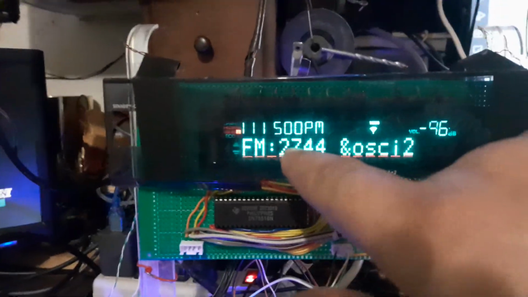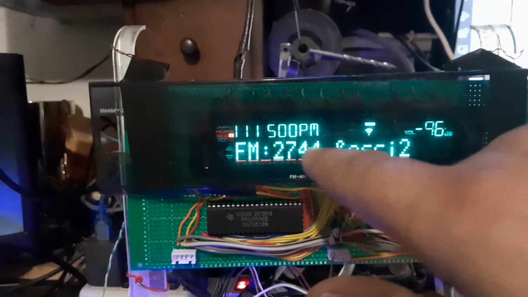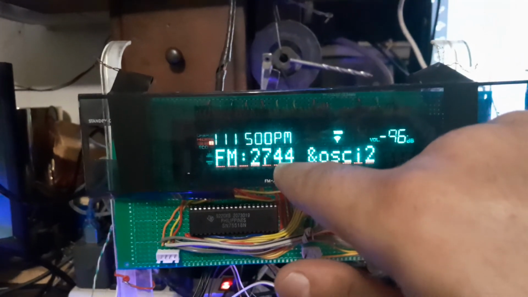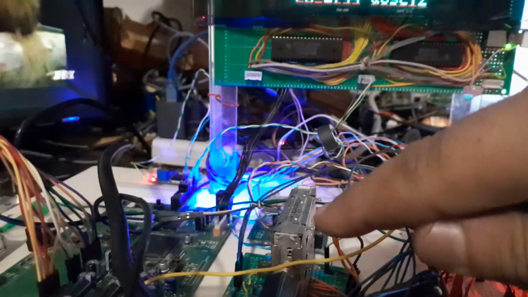I'm displaying this number, it is not the actual one. I'm not displaying the station number. I'm displaying the frequency. I'm dividing. This is my oscillator. I'm using the second oscillator in the analog tuner because it has a 3-band oscillator.